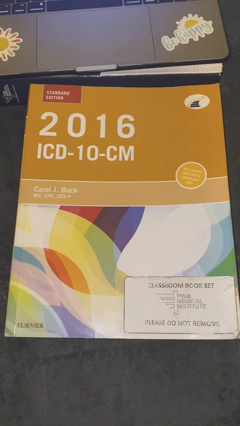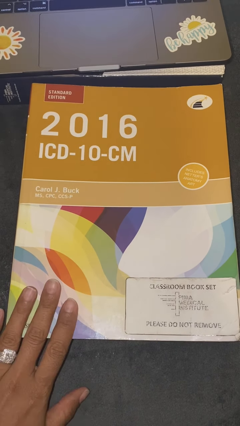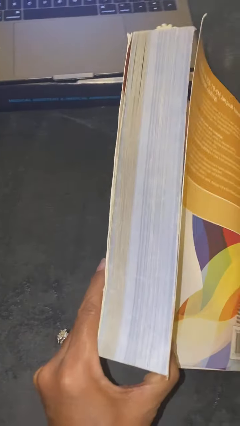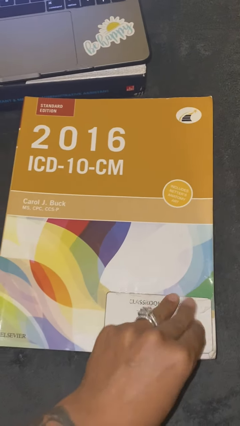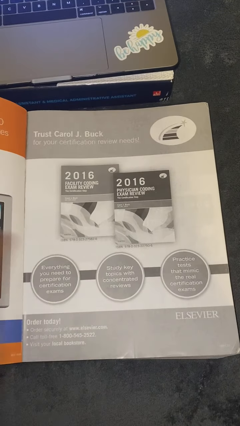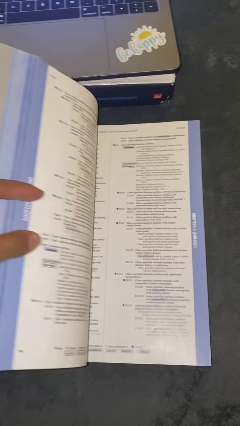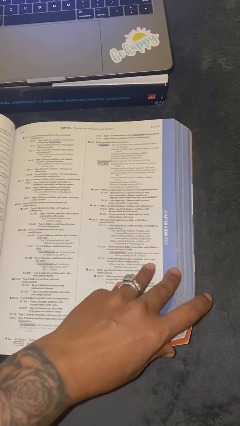All right, so this is what the ICD-10 book looks like. This is the front. This is the back. You can see how thick it is. It's very heavy, has a lot of information in it. Basically, every diagnosis code out there is listed in this book.